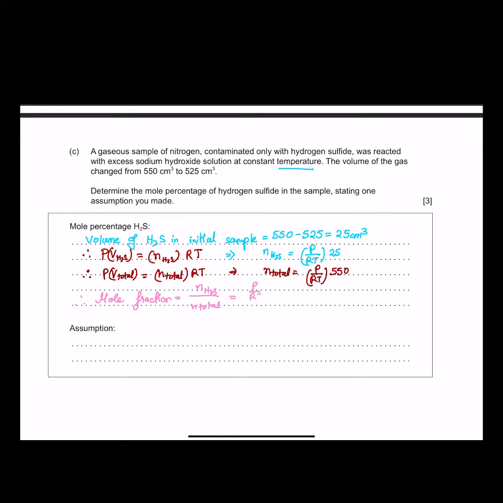This would be P by RT times 25 divided by P by RT times 550. These will cancel out. We need the mole percentage, not the mole fraction, so we multiply by 100. And what we get is 4.545%. This should be the answer to the question.